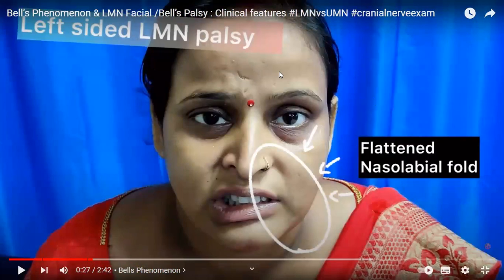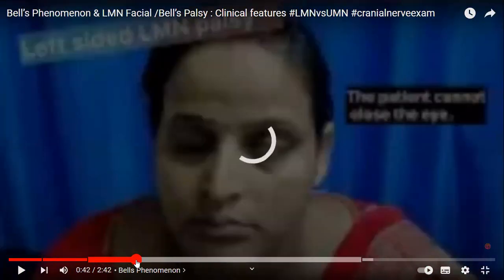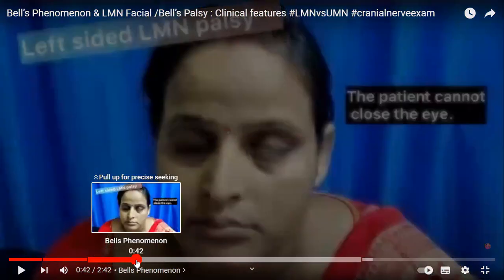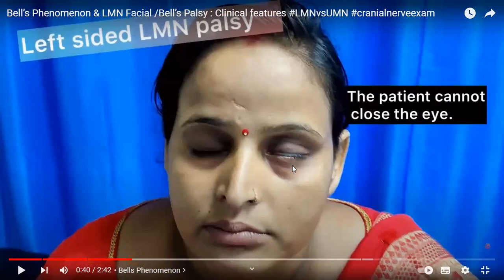So this is a facial, I mean, Bell's palsy. Left-sided, there is a loss of forehead wrinkling. Okay, and I ask her, Sarah, please close your eyes tightly. I will try to open them, but please don't let me. Here you can see there is left-sided weakness, and she is unable to close the left eye properly.